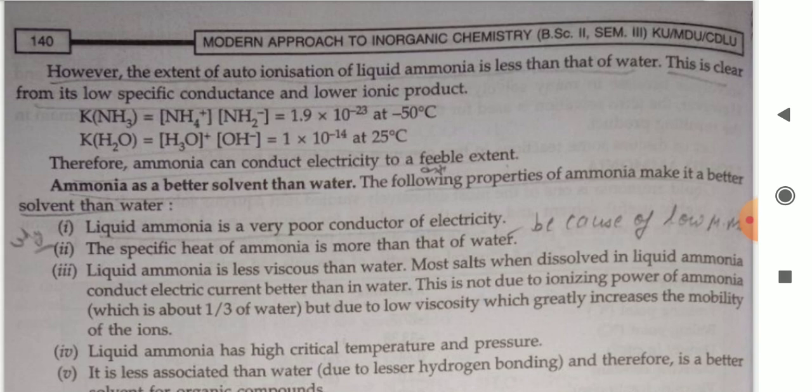Most solutes when dissolved in liquid ammonia conduct electric current better than in water. This is not due to the ionization power of ammonia, which is about 1 by 3 of water, but due to low viscosity, which greatly increases the mobility of ions. Fourth, liquid ammonia has high critical temperature and pressure.